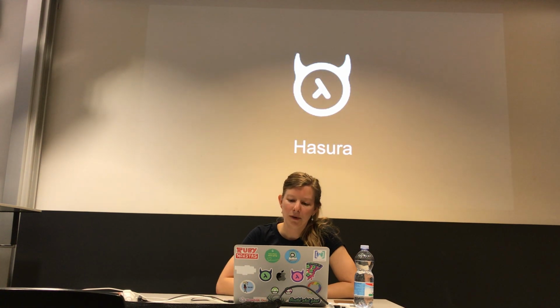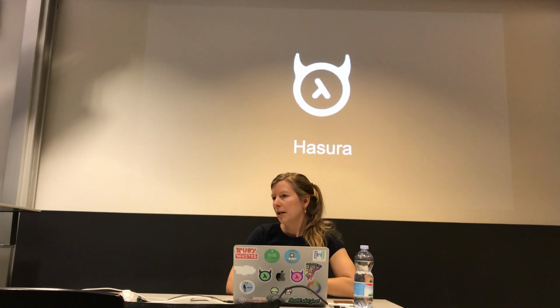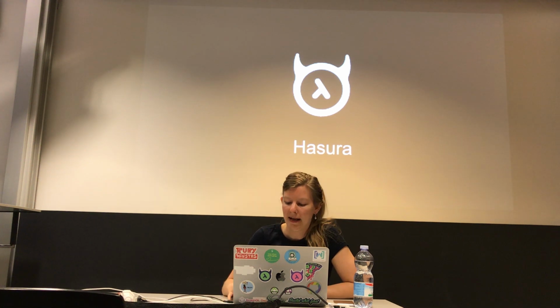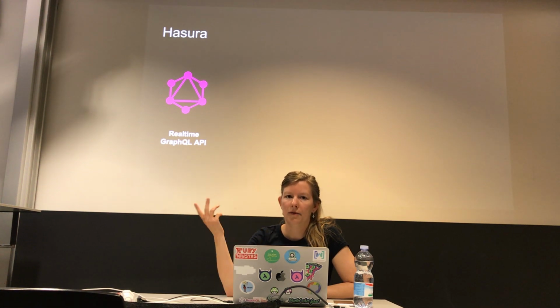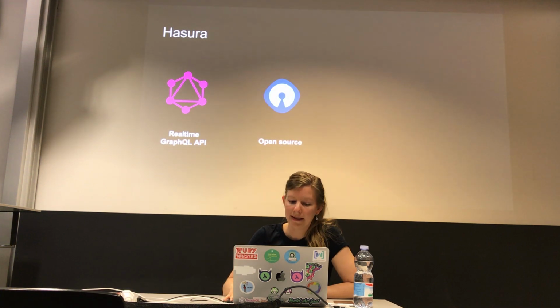Now, let's say you want to try GraphQL. You can build your own GraphQL server, not a big deal. But you don't have to. You can use a GraphQL server that already provides you with a ready API to build. Let's introduce quickly Hasura. So Hasura is a real-time GraphQL API. Real-time means that, for example, if there are updates on the API, you can get these updates in real time on your front end. You don't need to reload, you get instant updates. Then it's open source. If you need to know how it works, you can go look in the source code.